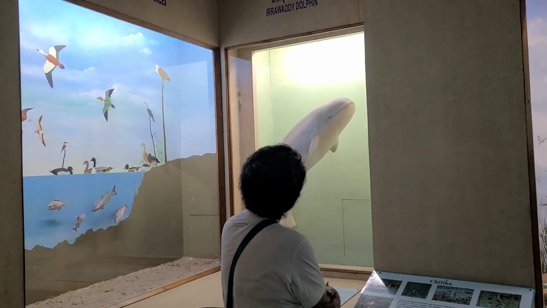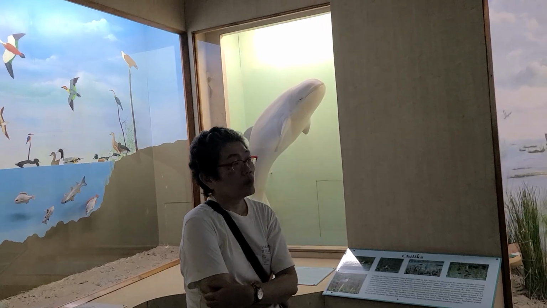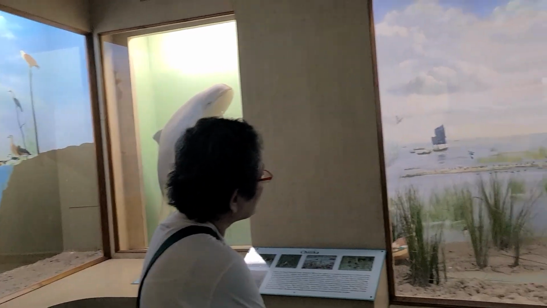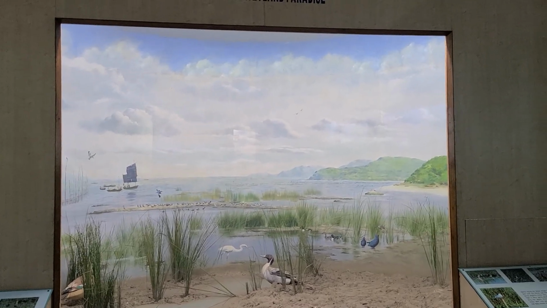You can see on the left side there is a model of the Irrawaddy dolphin, and they have evolved in this Chilika Lake for millions of years. It has taken time, and then they have got into a very unique shape.